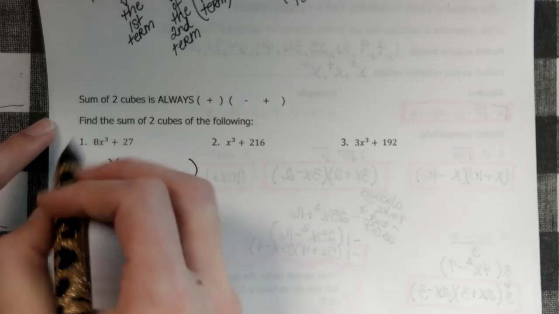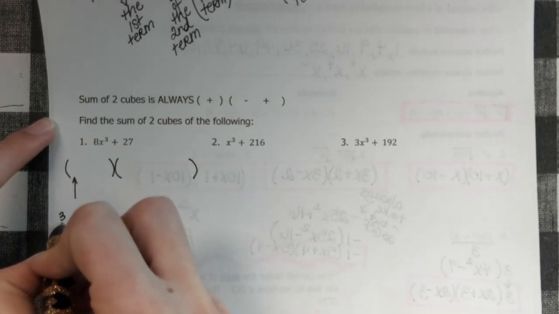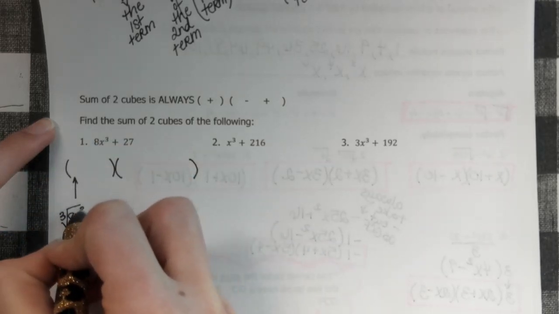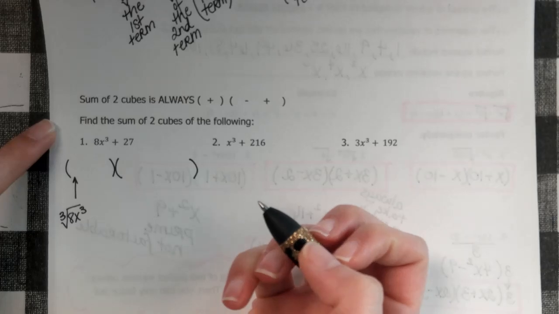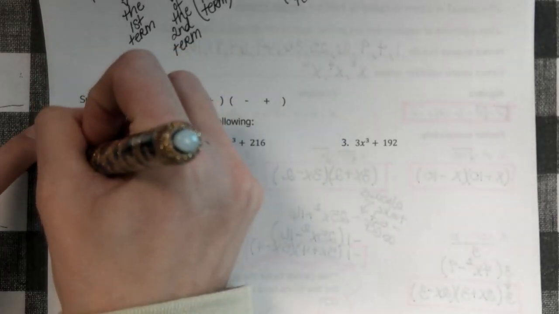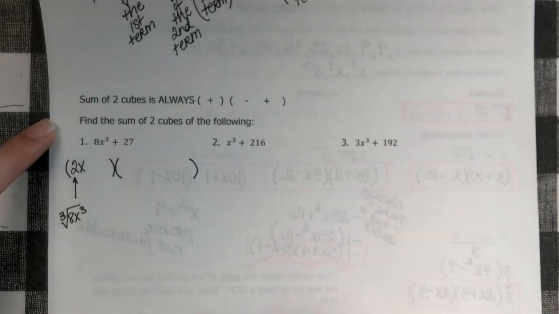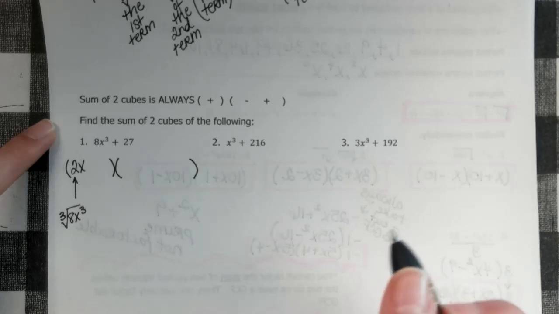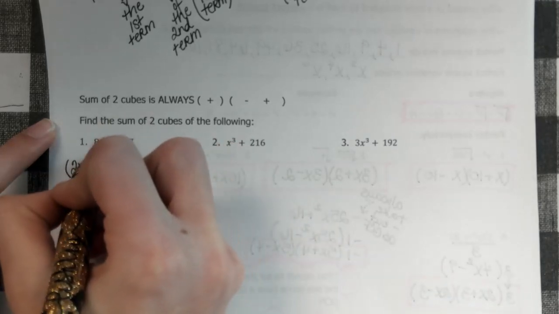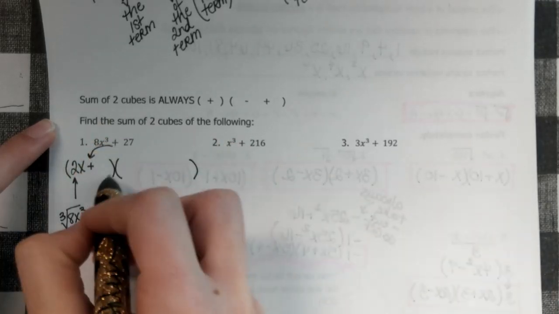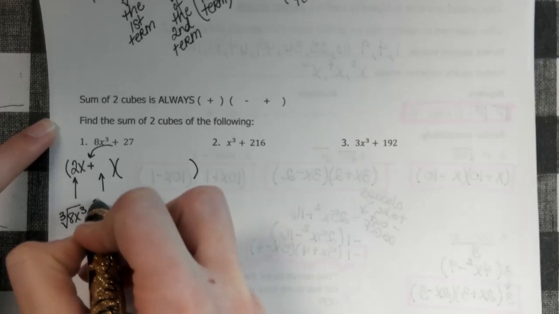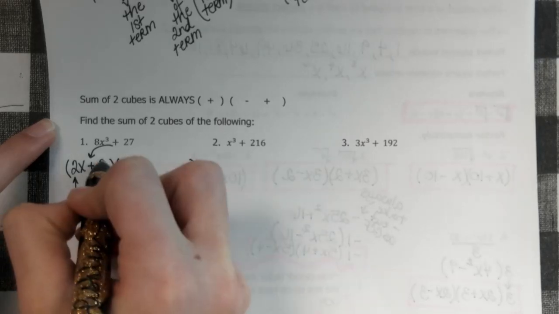So the first term, I take the cube root of 8x cubed. So the cube root of 8 is what? 2, so 2x. I keep my sign. I start with a plus, so it's a plus. And then I take the cube root of 27, which is 3.